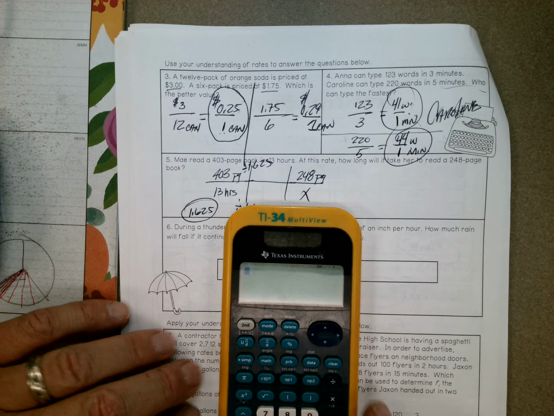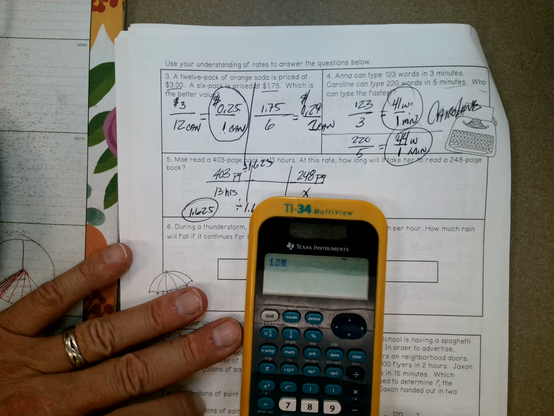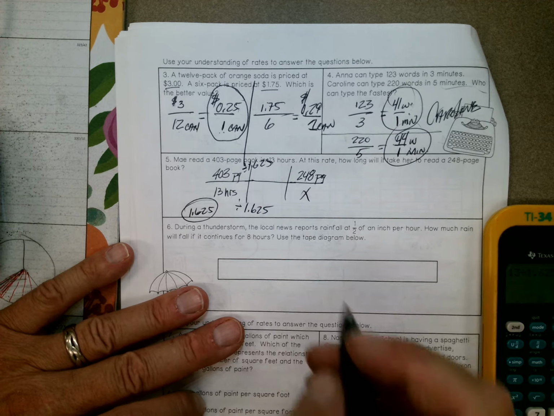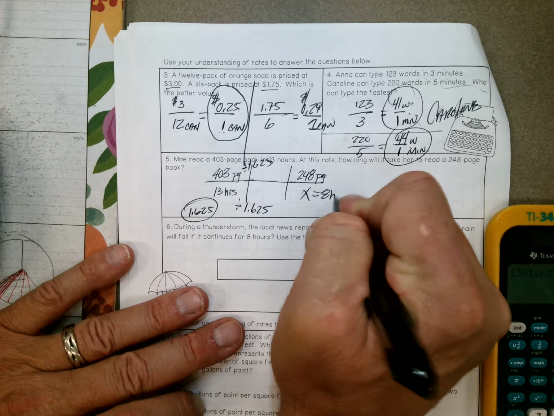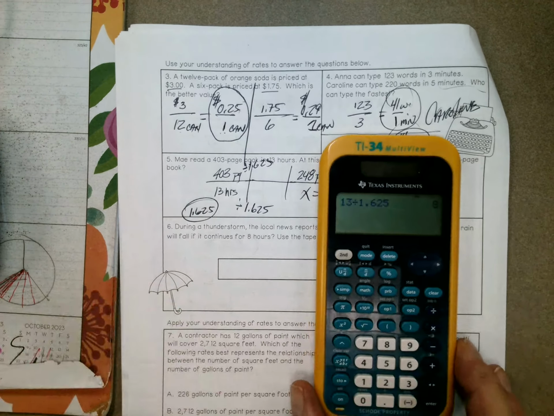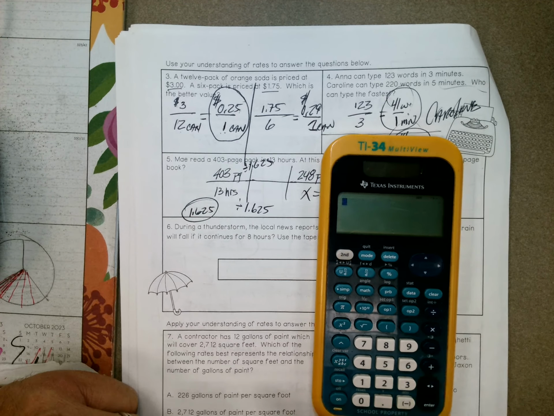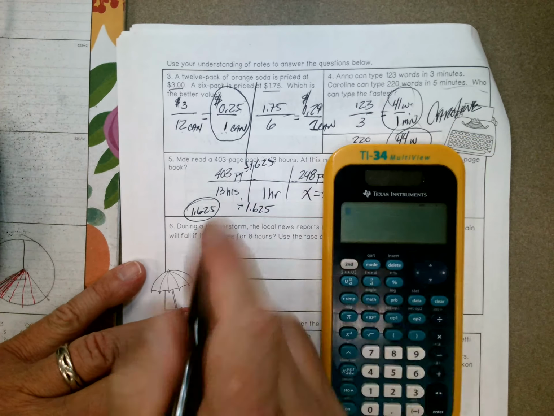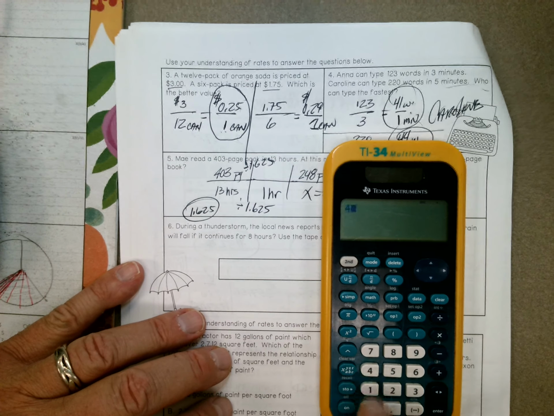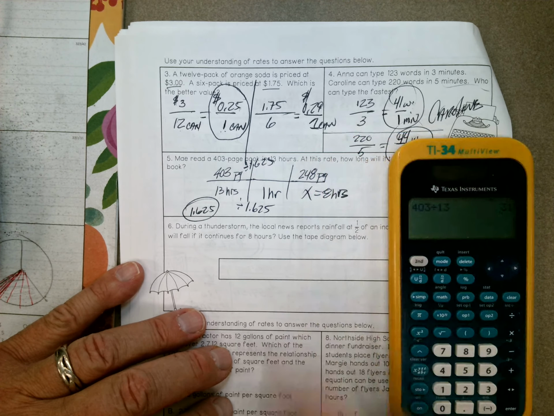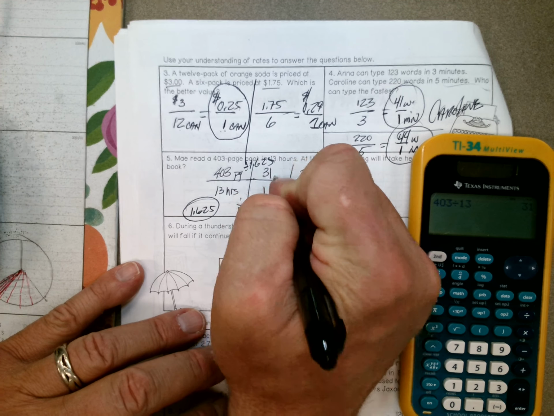If you understand that, that's probably the quickest way to get there. And that is 8. So the value is 8 what? 8 hours. Is there another way to do it that might be a little easier to understand? Yeah, could be. Let's take it down to a unit rate. Let's see what it's doing in 1 hour. So let's take 403 and divide that by 13, and we get 31 pages.